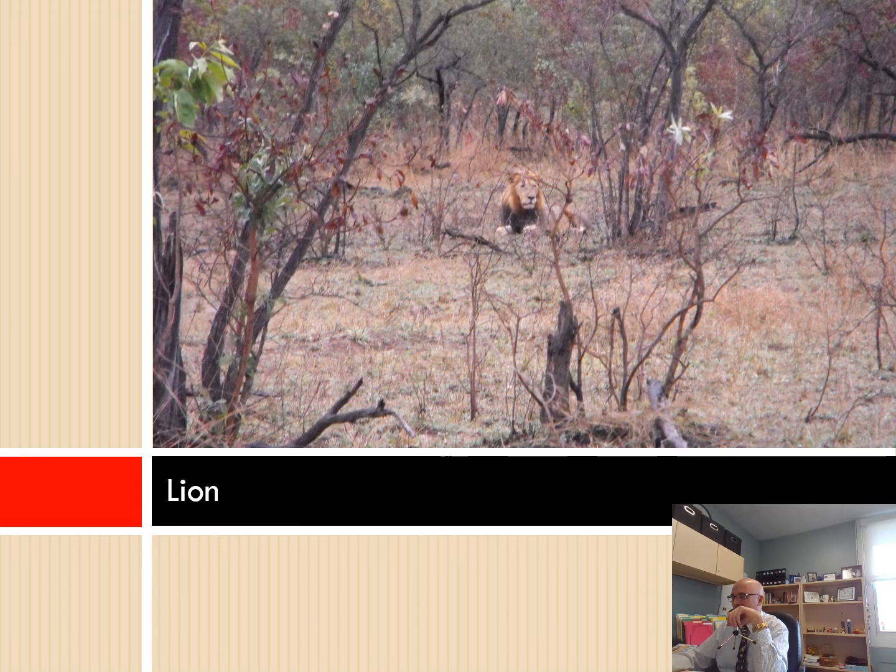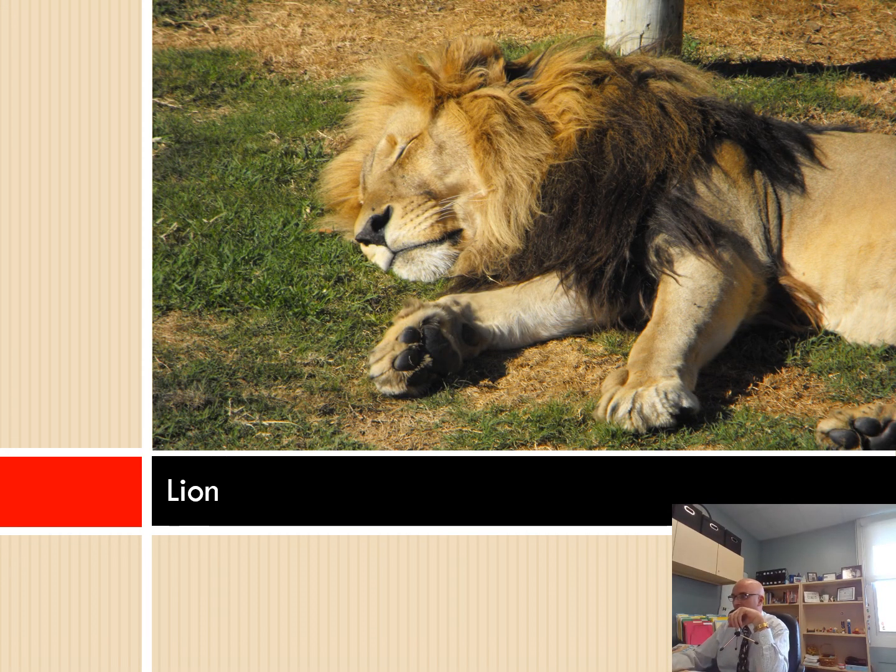If you guessed lion, you are right. I finally got to see the lion, and this is the male lion out in the wild. And what I learned about male lions is they don't hunt. The female lion hunts because of the mane. A lion has a mane, and when he goes through the jungle, the mane bounces up and down, and people can see him. He's so easy to see, and animals run away, so he can't hunt.